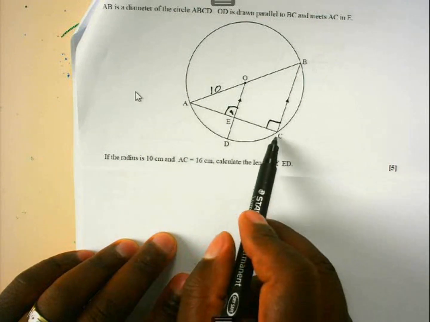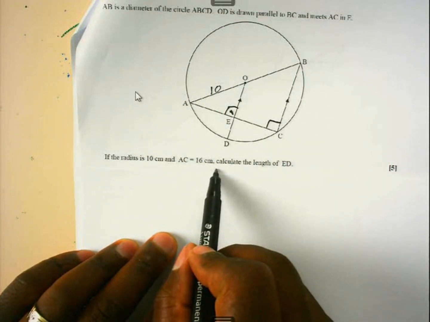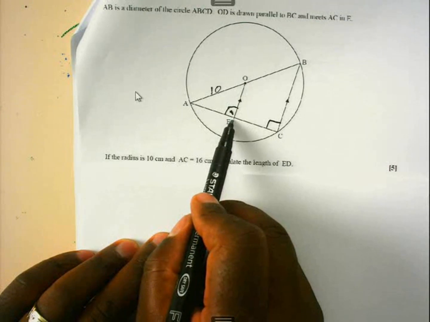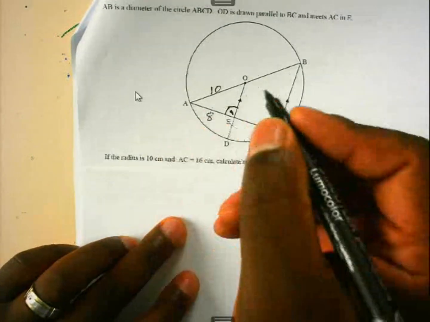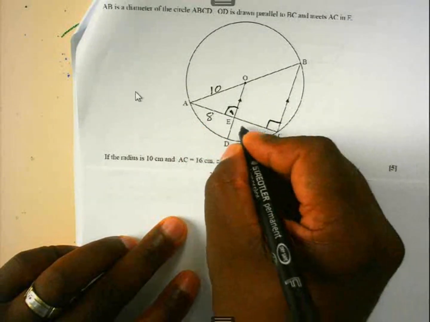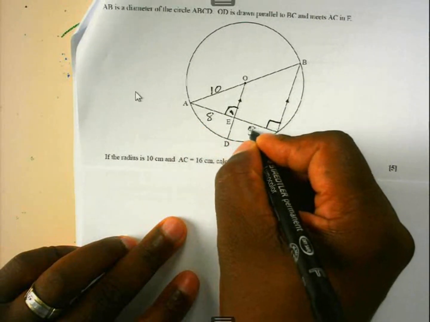If the radius is 10 centimeters, where is AC? The whole of AC is 16 centimeters. Remember, I said it's 90 degrees here. If AC is 16, then you know that this one will also be 8. AE will be 8. EC will also be 8.